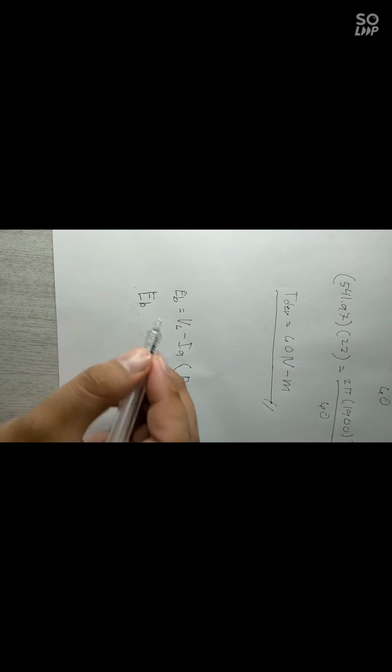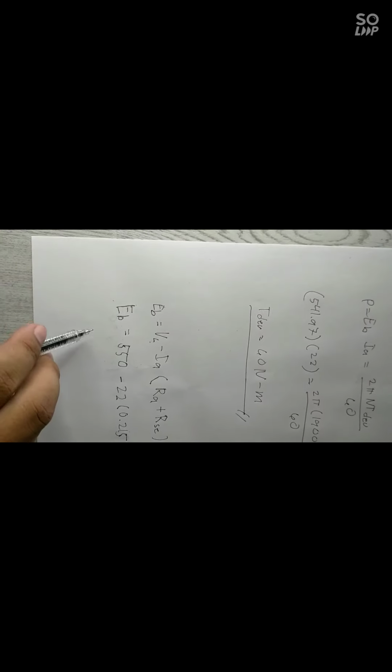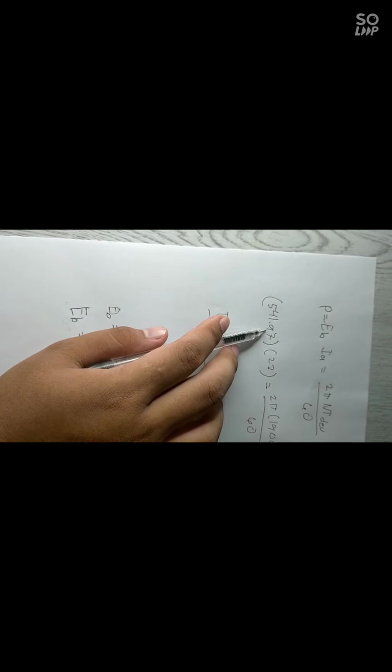So EB equals VL, which is 550, minus 22, since our IA is 22, times RA, which is 0.215 as given, and for the series field RSE is 0.15. Solving, we get 541.97. So let's go back here. We have IA of 22, which equals 2 pi times the speed N of 1900 times T developed over 60. Solving this, we get the torque developed, and that is the answer.